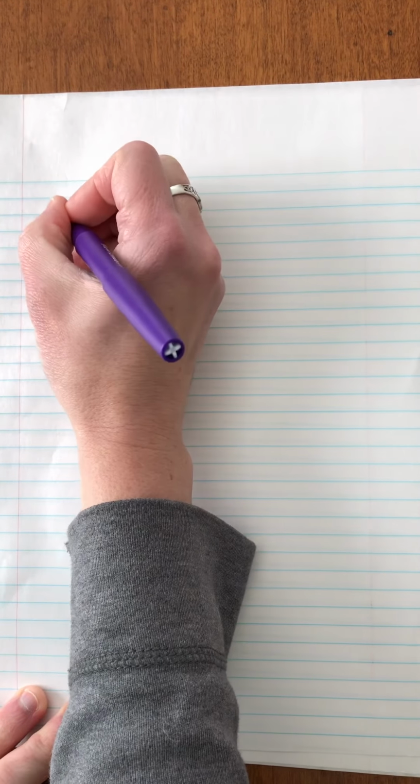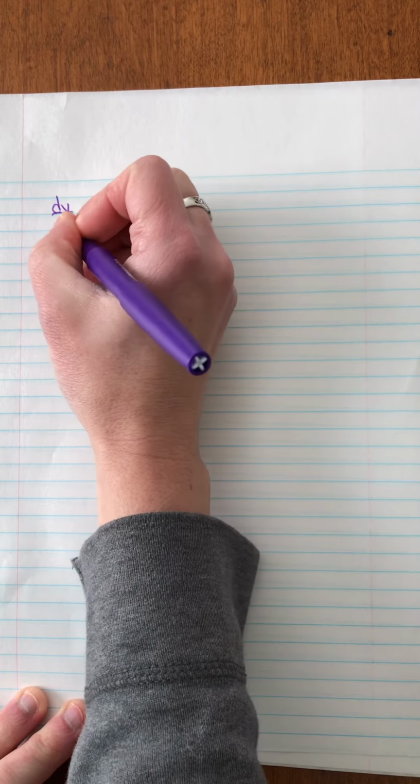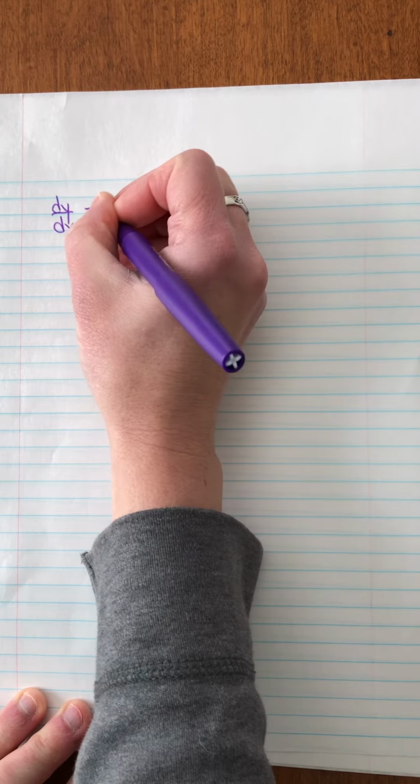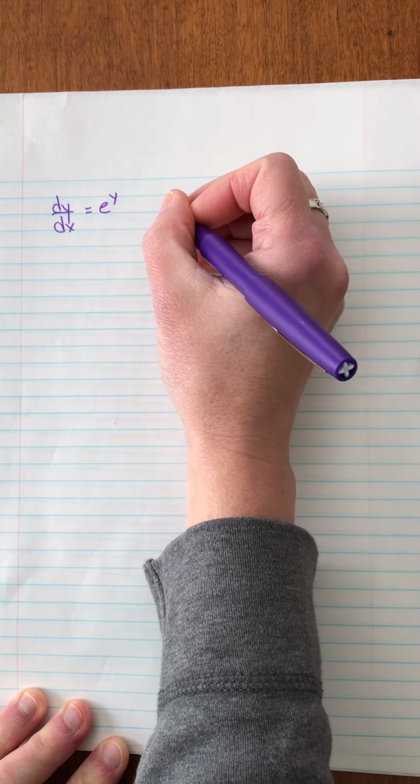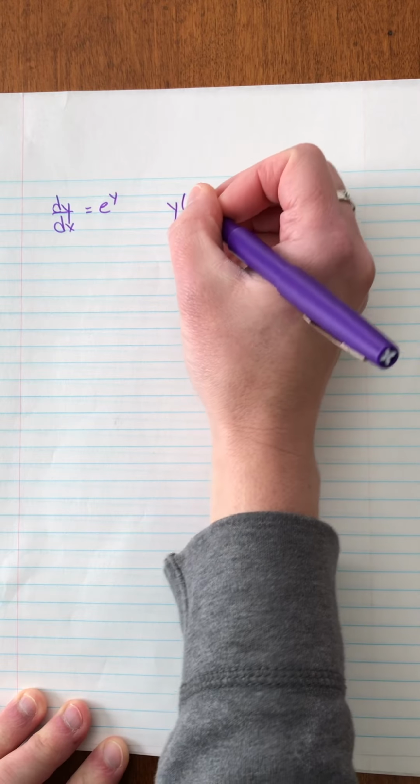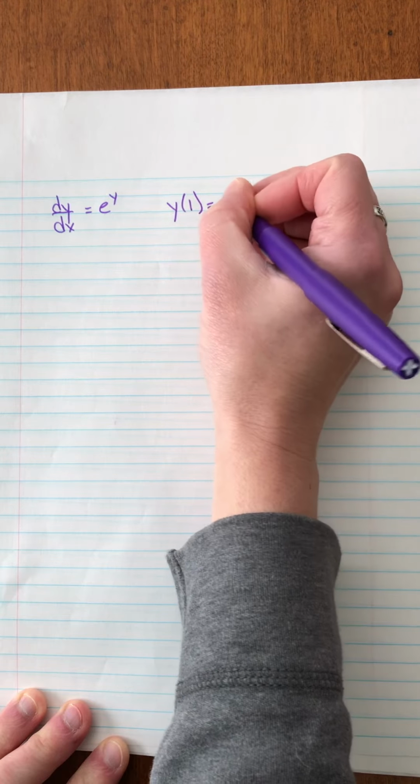Right, hello AP Calcers. I am going to go through the mini quiz from yesterday, 317. It seemed like this one tripped up some people along the way, so I'm going to pay close attention to certain points. The mini quiz was dy/dx equals e to the y, with my initial condition being y of 1 is equal to 0.